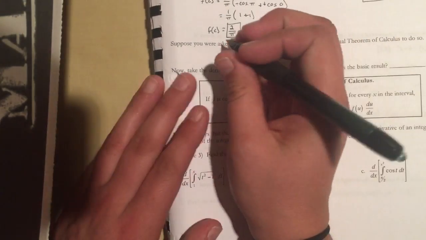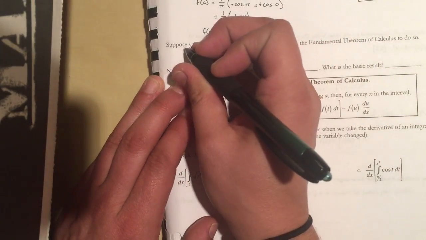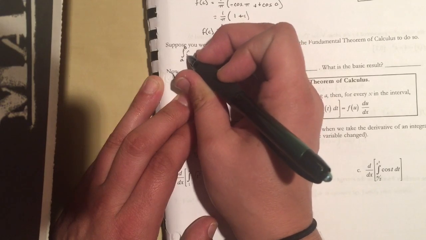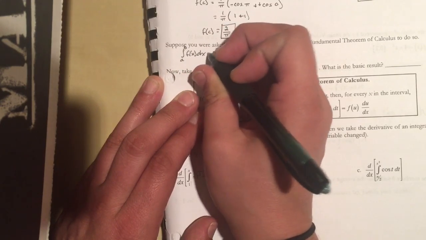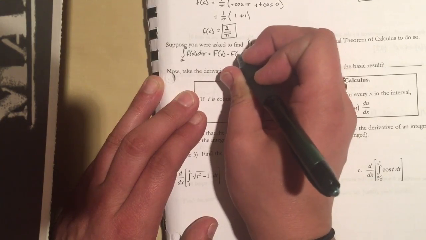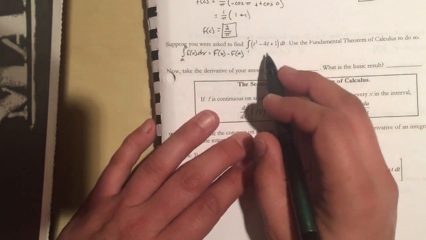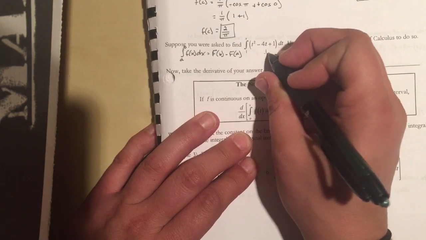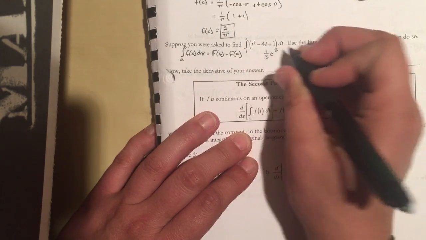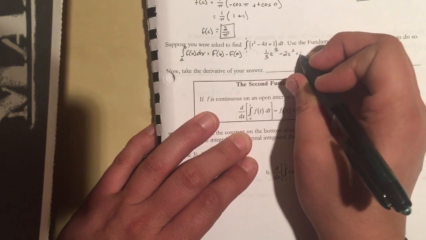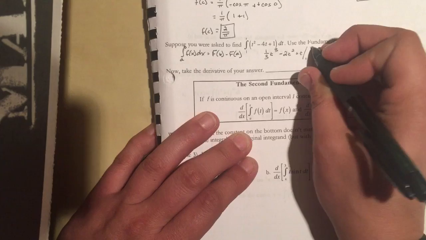Okay, well remember the fundamental theorem of calculus just says that you've got the integral from a to b of some function equals the integral evaluated at b minus the integral evaluated at a. So we're just going to integrate this like normal. So if I do that, this is 1/3 t to the third minus 2t squared plus t from 1 to x.